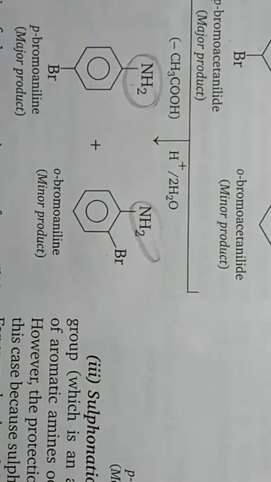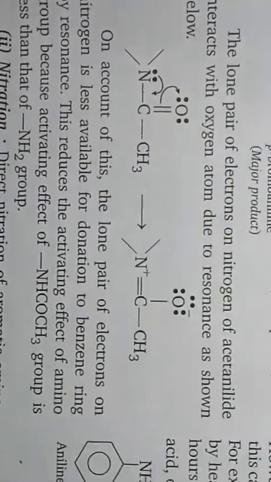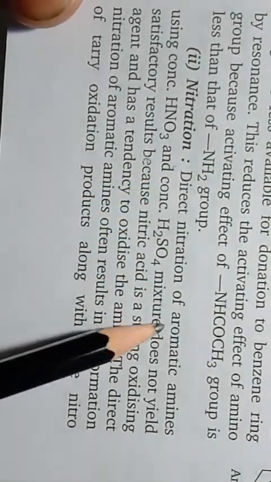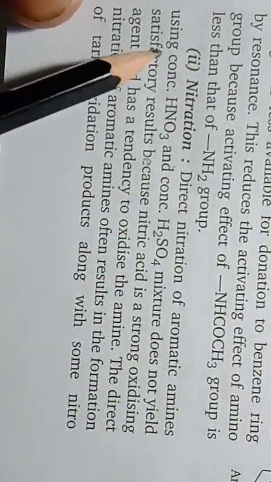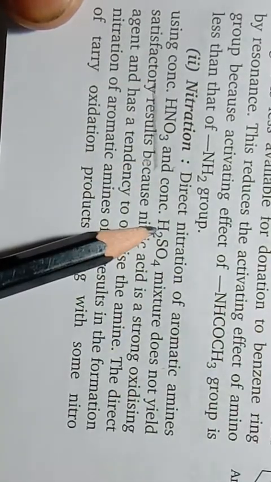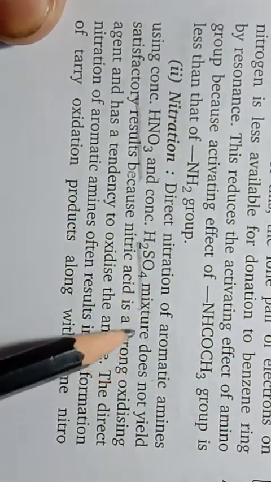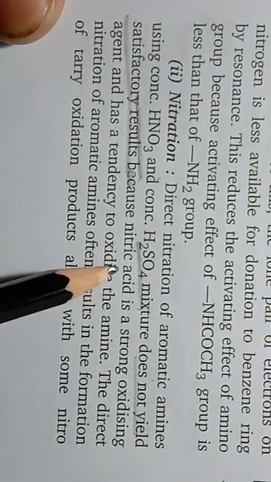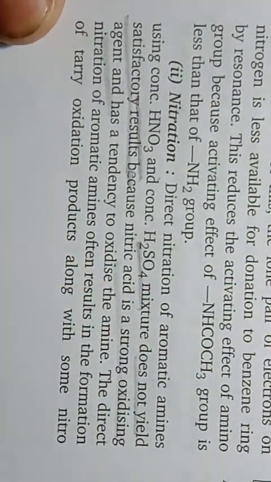Okay students, the next reaction is nitration. Direct nitration of aromatic amines using concentrated nitric acid and sulfuric acid does not yield a satisfactory result because nitric acid is a strong oxidizing agent.